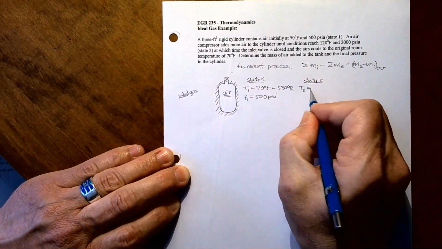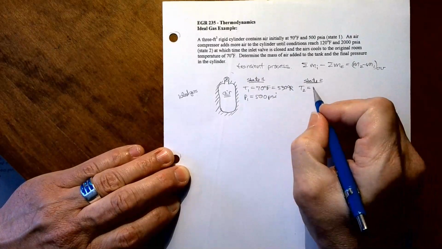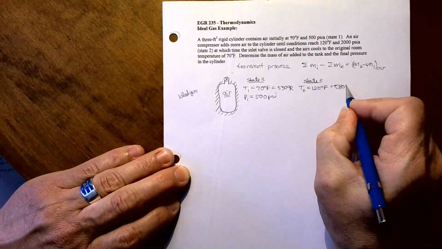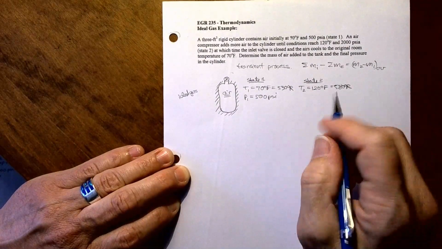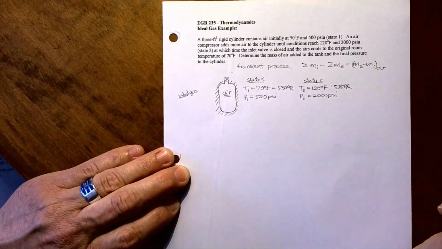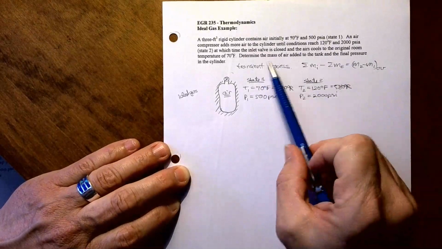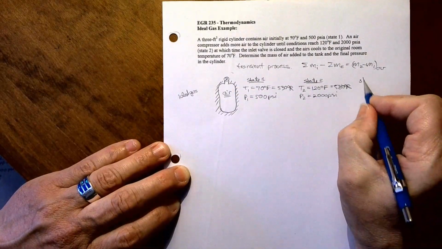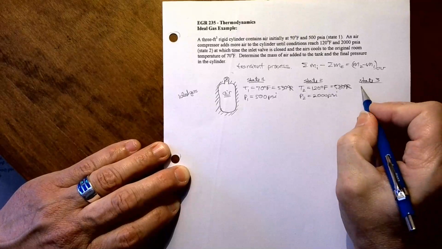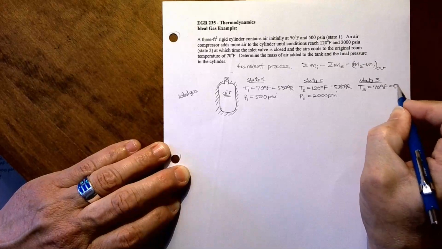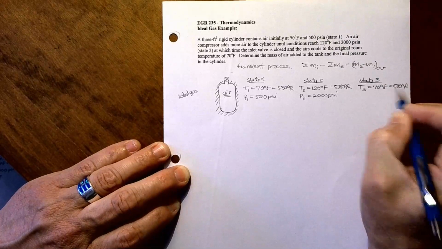I'm going to define a state 2. When they add mass, the temperature goes up to 120 degrees Fahrenheit, so that's 580 degrees Rankine. And the pressure is going to go up to 2,000 psi. So that state is defined, but then they continue the process and say that the air is then going to be cooled down until you get to 70. So there's actually a state 3 in this process. T3 is equal to 70 degrees, so it goes back to the 530 degrees Rankine.